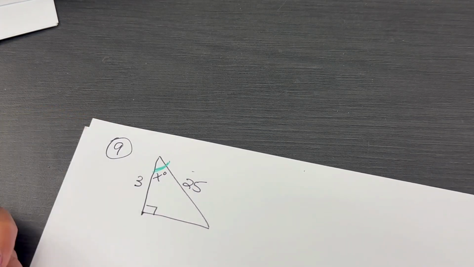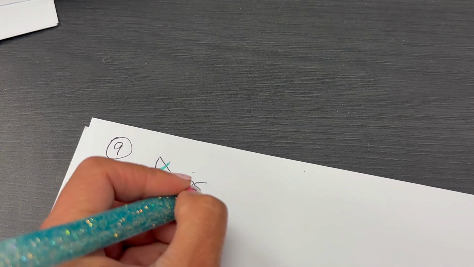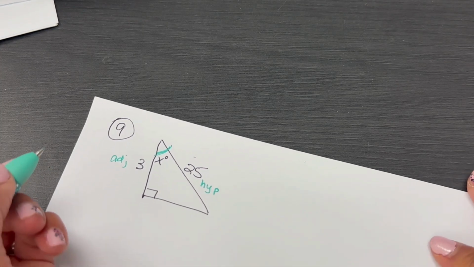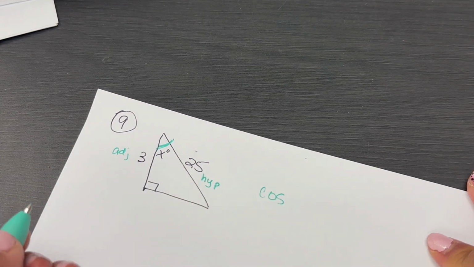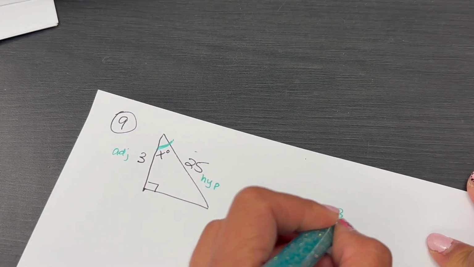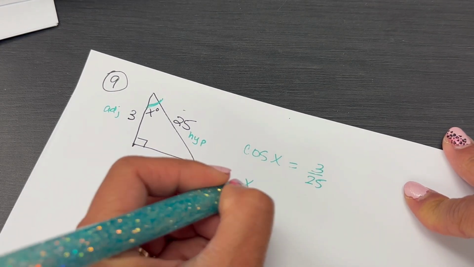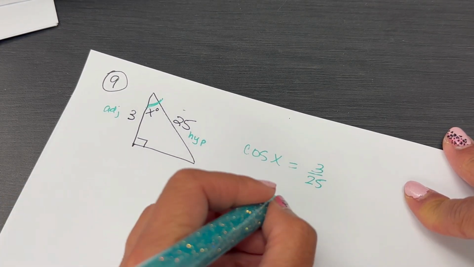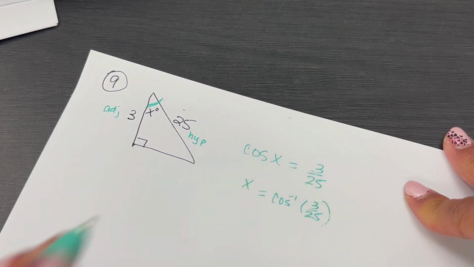The side adjacent to the angle and the hypotenuse, adjacent over hypotenuse, is the CAH of SOHCAHTOA, so that would be cosine. So cosine of x is equal to 3 over 25, and to solve for x, I have to take the cosine inverse of 3 over 25.